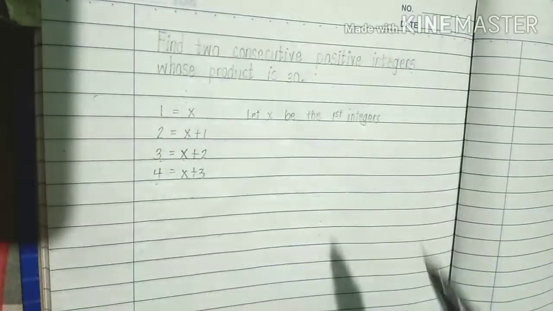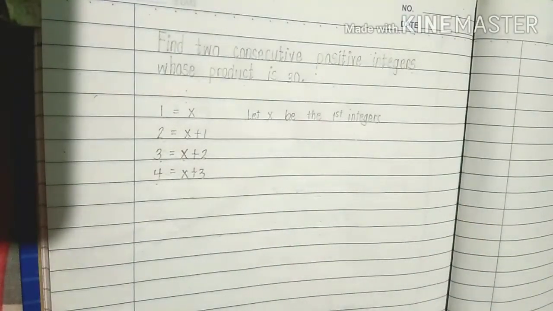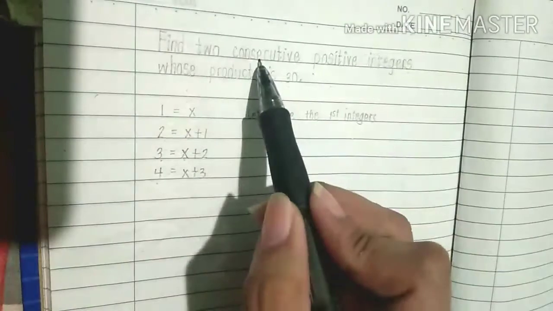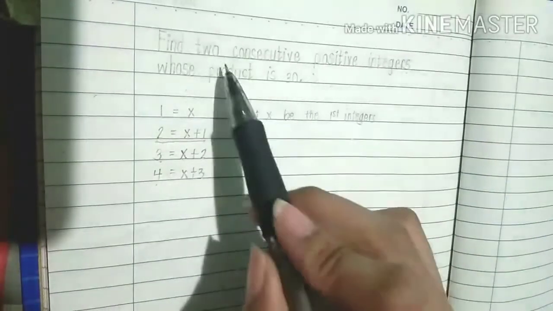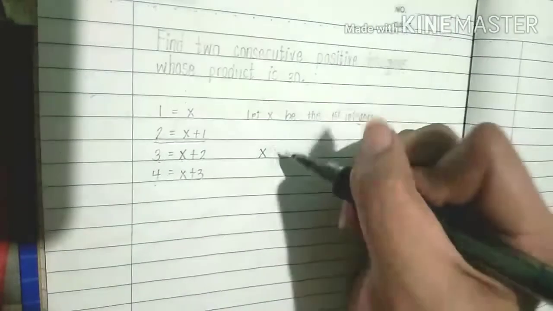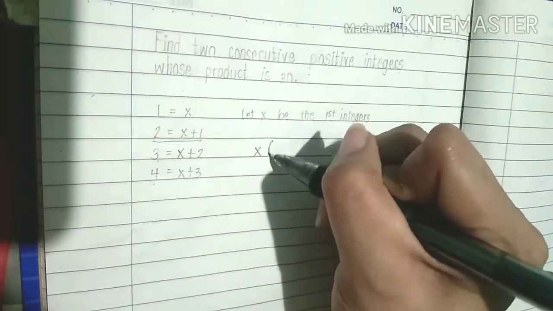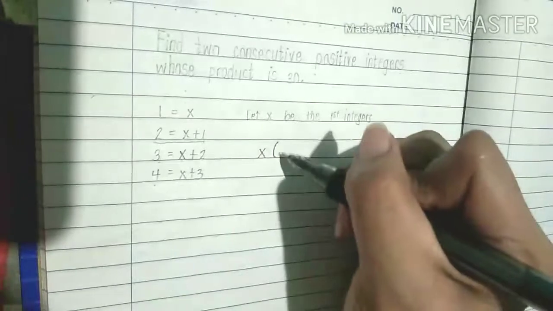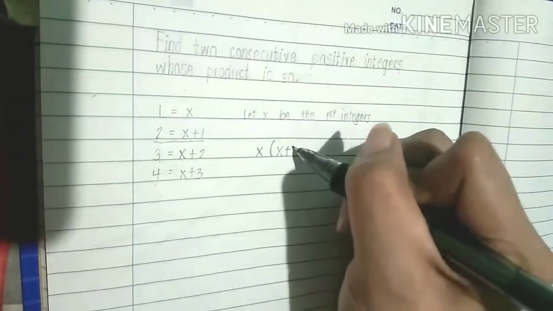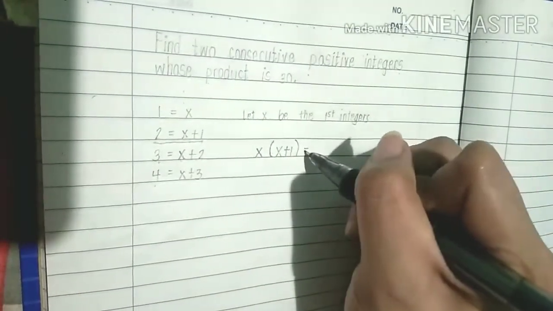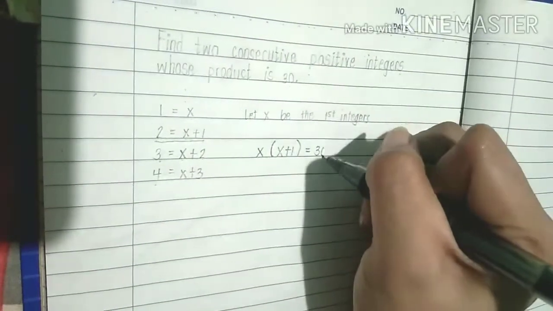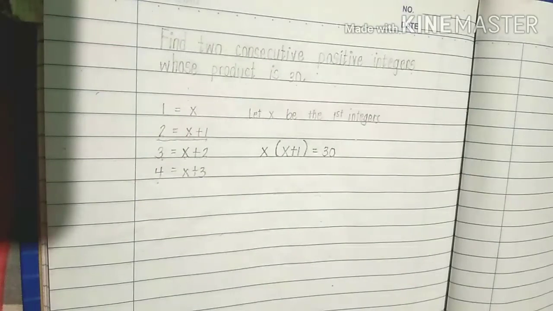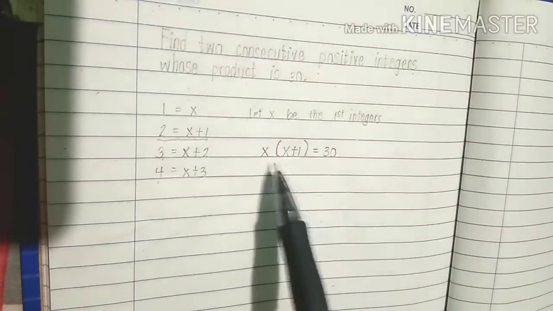So those are the consecutive numbers. But we need to have only 2 numbers, not more than 2 consecutive positive integers. Whose product? So product means multiplication, right? So x times (x plus 1) is equal to 30. Got it? Then after that, simplify this one.